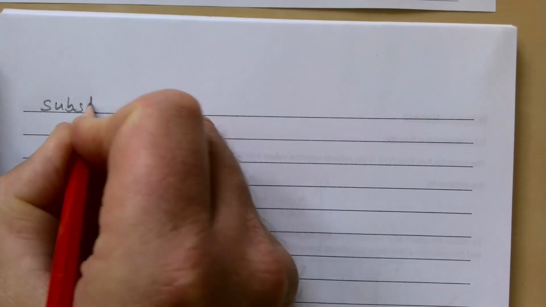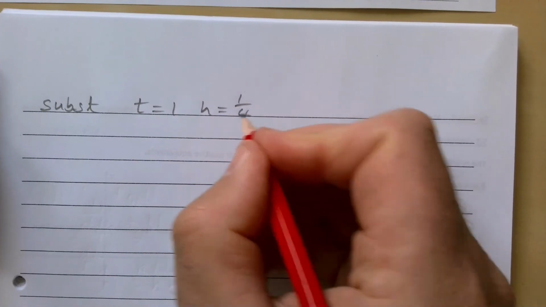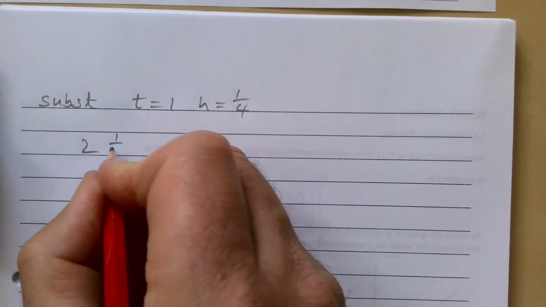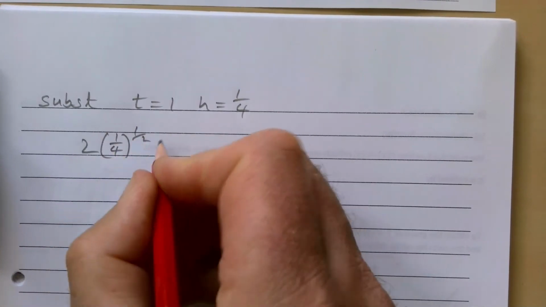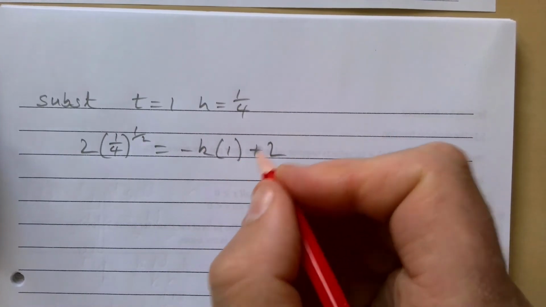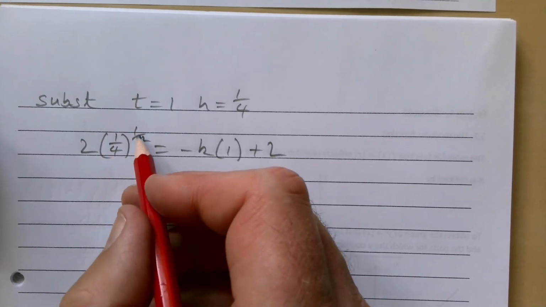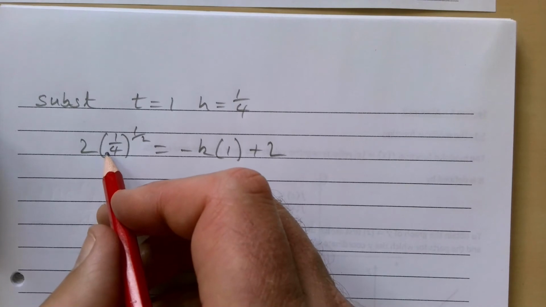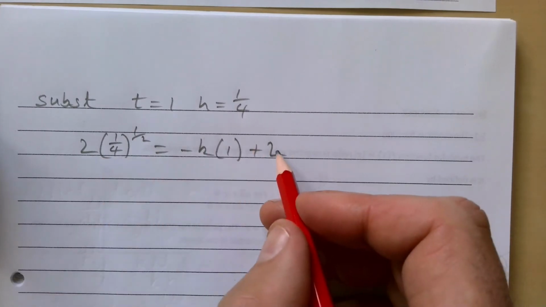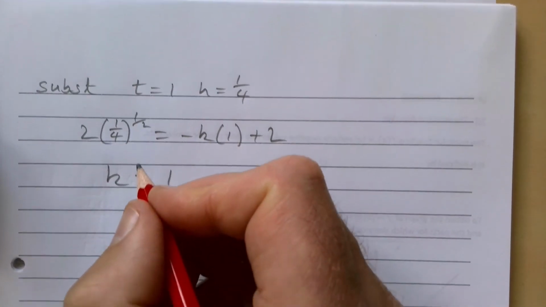I'm going to go up into our next page. And we're going to substitute that t is 1 and h is 1/4, and that'll help us work out our k. So 2 times 1/4 to the power of a half equals minus k times 1 plus 2, because we worked out our c was 2 last time. What are we going to have here? 1/4 to the power of a half, the square root of a 1/4, is going to be a half, times a 2, so we just end up with a 1 on this side. There's a 2, that's a minus 1, so it gives us a value of k equals 1.